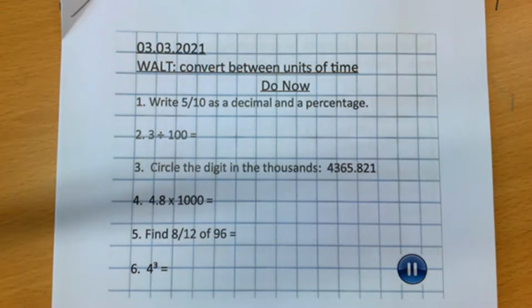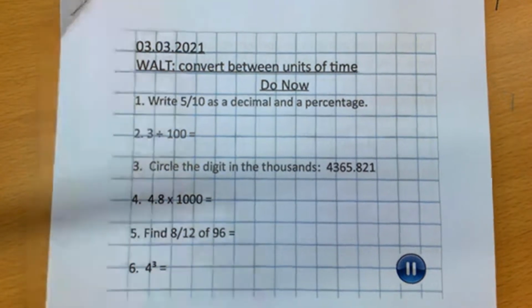Hello Year 5 and welcome to Maths again. Have you found somewhere really quiet to concentrate, and do you have a pencil and a piece of paper? Great, so you're ready to complete the do now. When you have finished, unpause and we'll go through the answers. So let's see how you did.